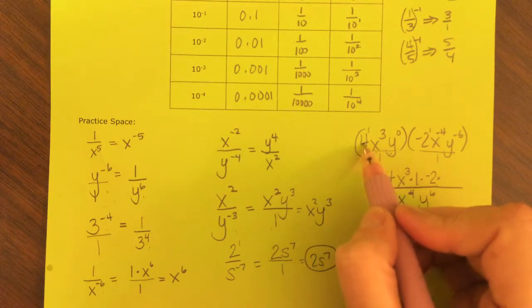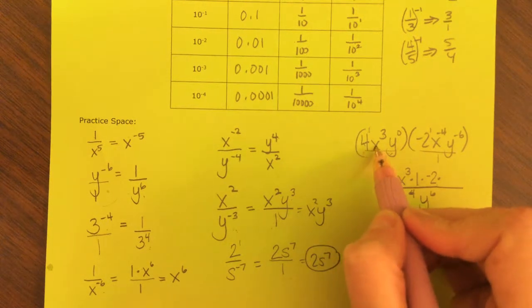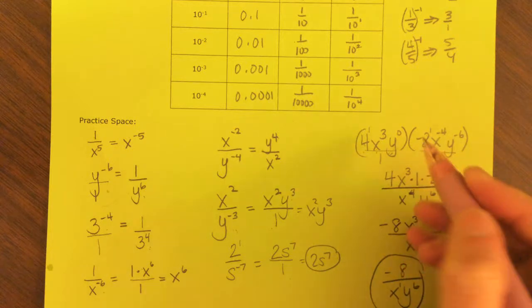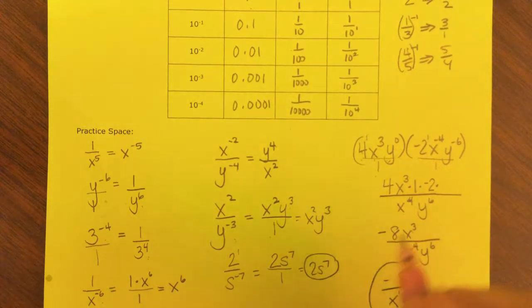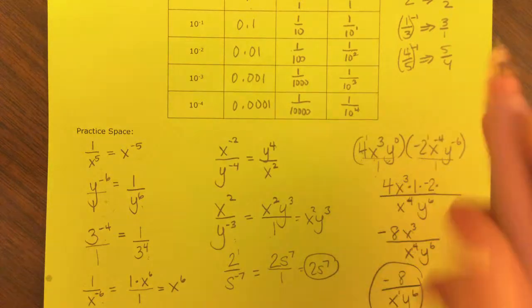If it's got a positive exponent, it stays where it is. If it has a negative exponent, it's got to move. And likewise, if it was on the bottom and it's a positive exponent, it stays there. It stays where it is if it's a positive exponent, and if it's a negative exponent, it has to move from where it is.